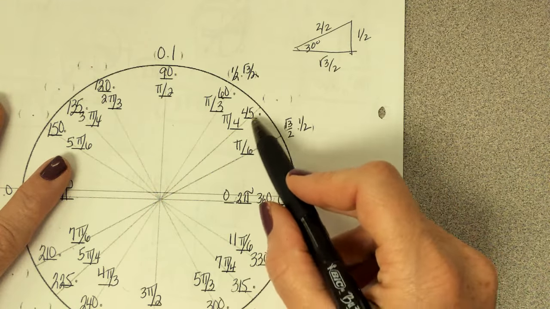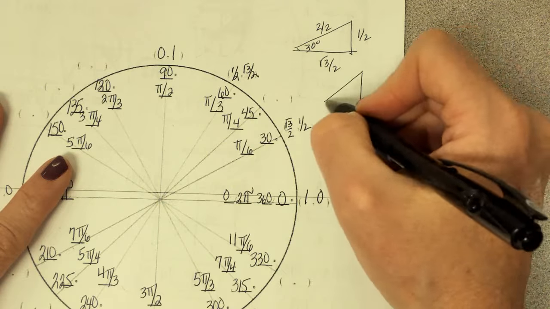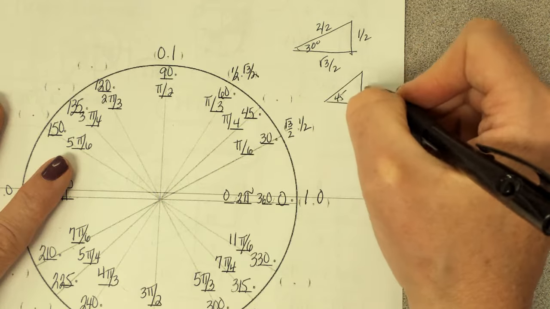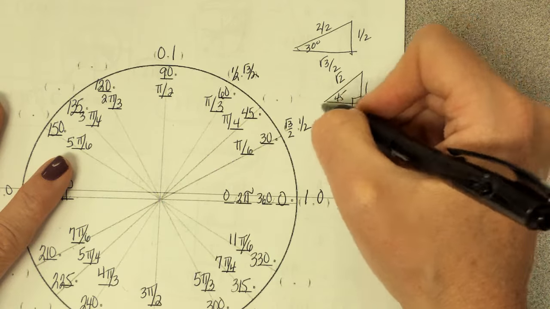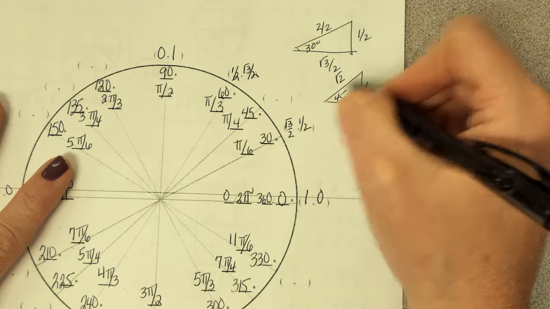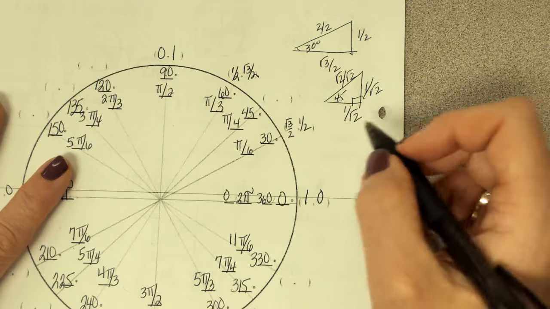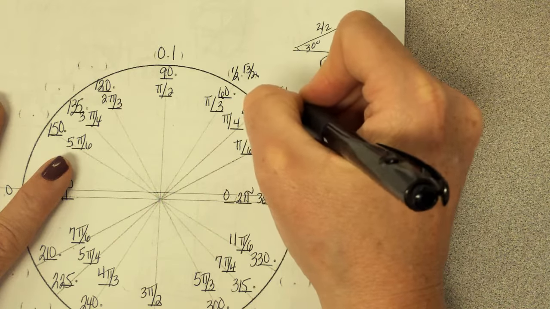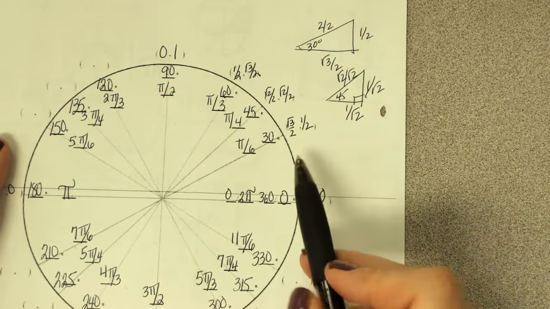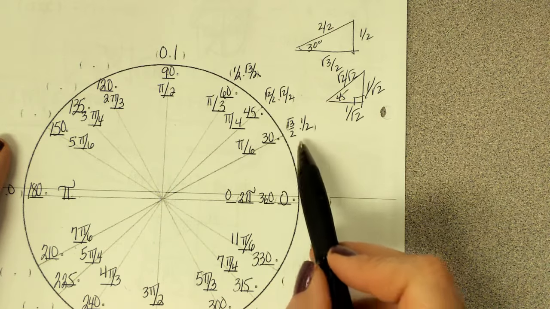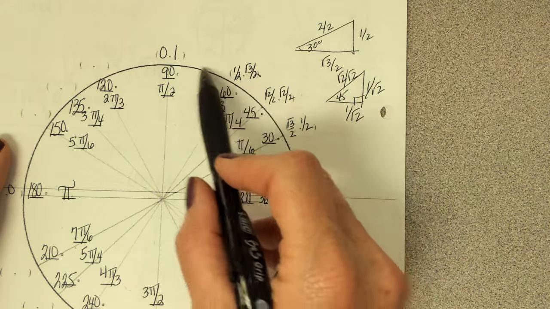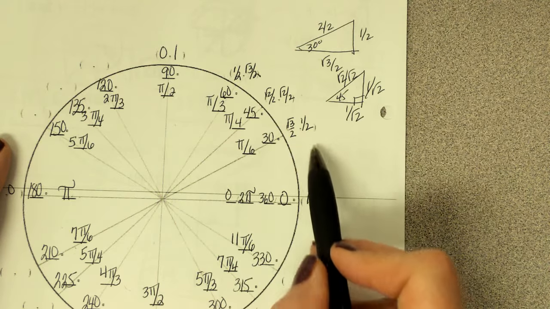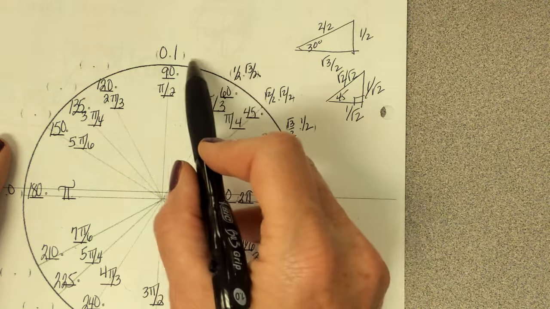And then you should know the pi over 4, the 45 degrees. The 45 goes 1, 1, radical 2, but we want that unit circle, so we want that to be a 1 on the radius. And so now it's going to be radical 2 over 2. And I can kind of see a pattern here. See how my x's are gradually getting smaller, but my y's are gradually getting larger?